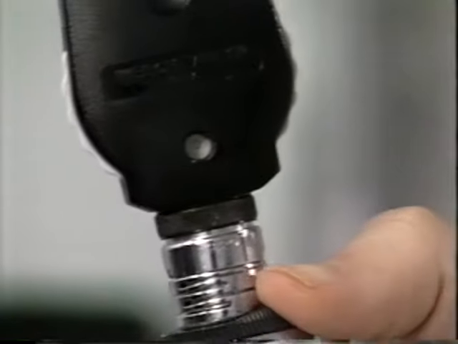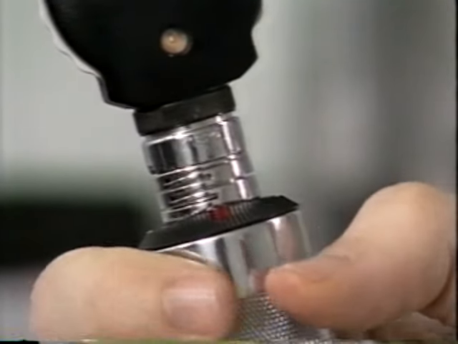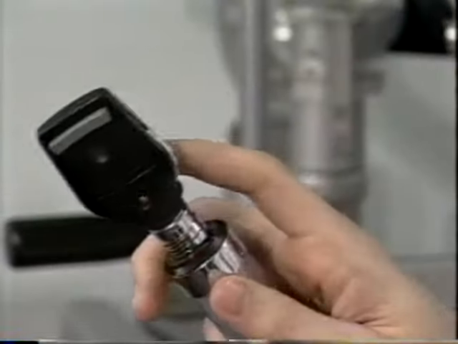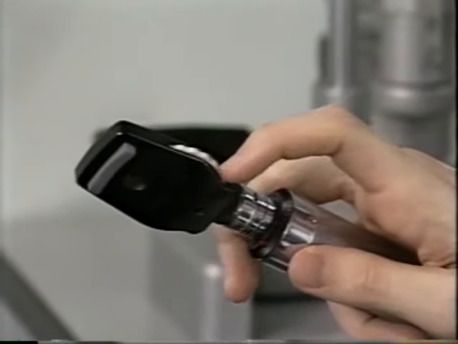Get to know your ophthalmoscope and its parts. This button turns it on and adjusts the light intensity. This dial adjusts your focus.